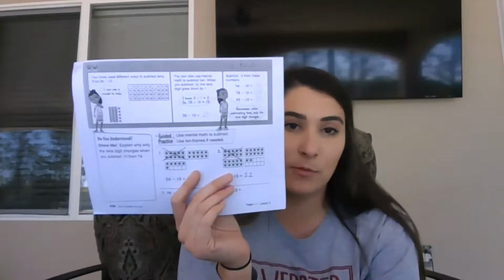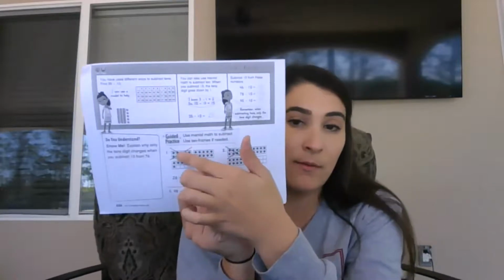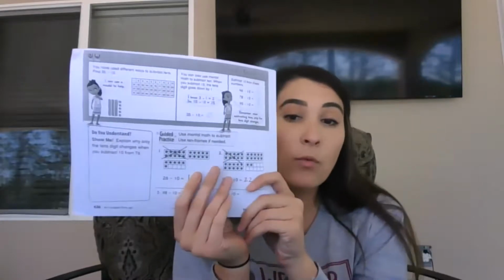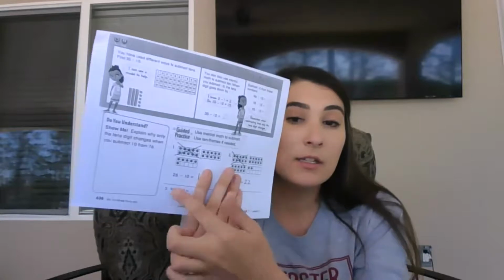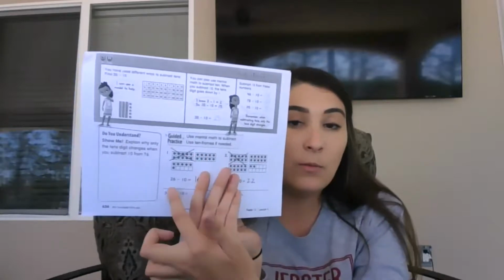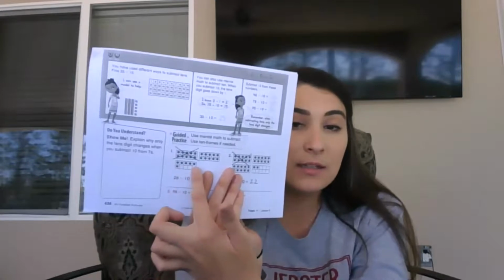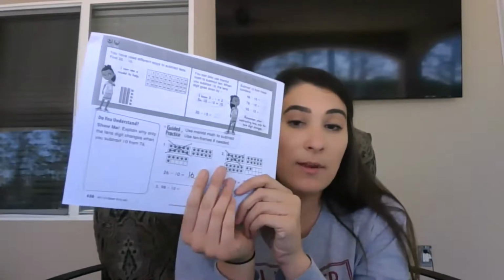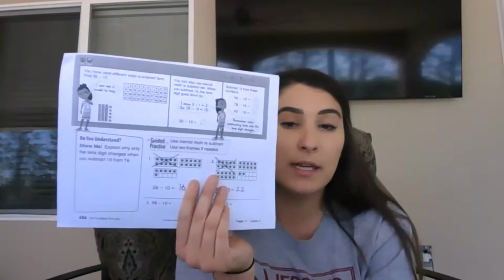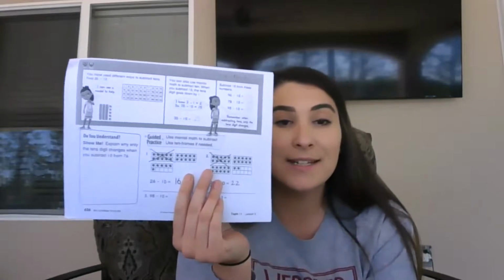Now how many groups of 10 do we have? We took this one away, that one's gone. Crossed it off. Now we only have one frame left. So we have a 1 in our tens place right here, and we have 6 ones left. So now we have a 6 in our ones place. So our number 26 minus 10 equals 16.